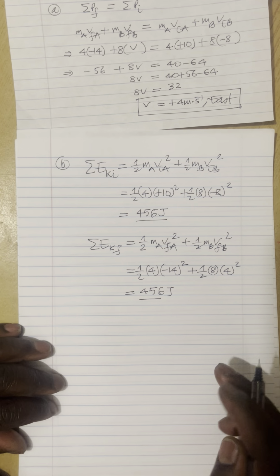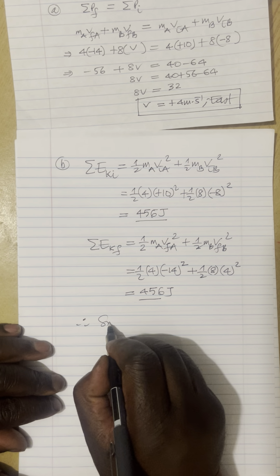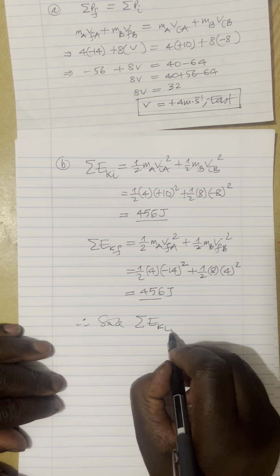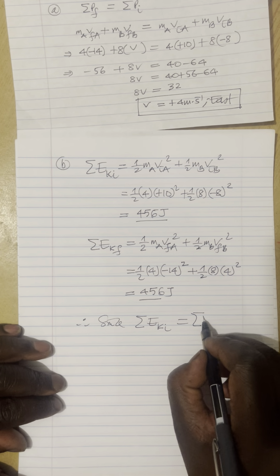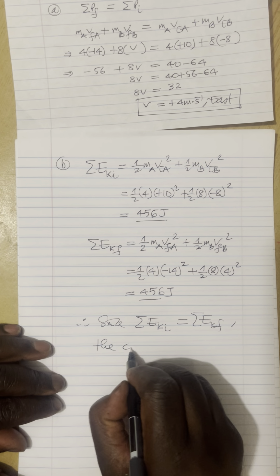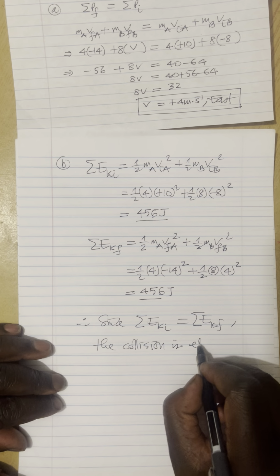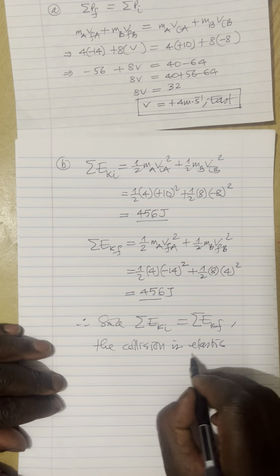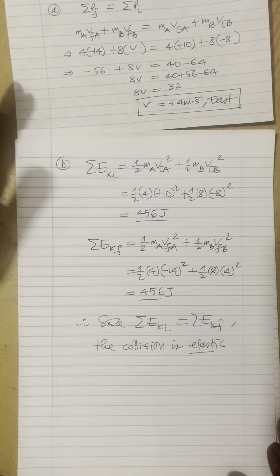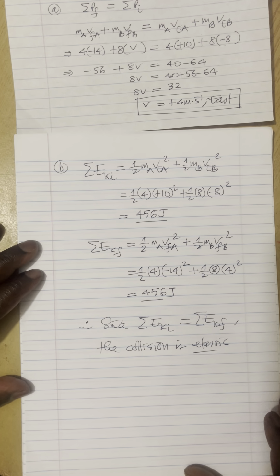Now we can clearly see that these numbers are the same. So we're going to say, therefore, since total kinetic energy initial is equal to total kinetic energy final, the collision is elastic. We've been able to show you when the collision is elastic, and when the collision is inelastic.